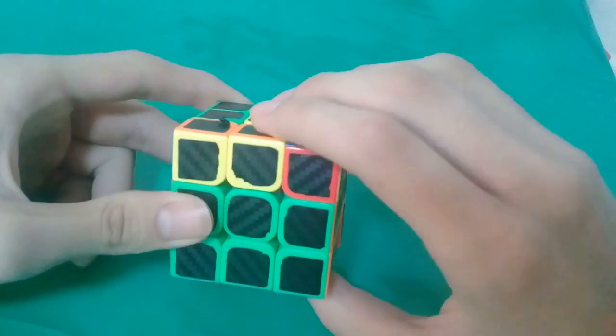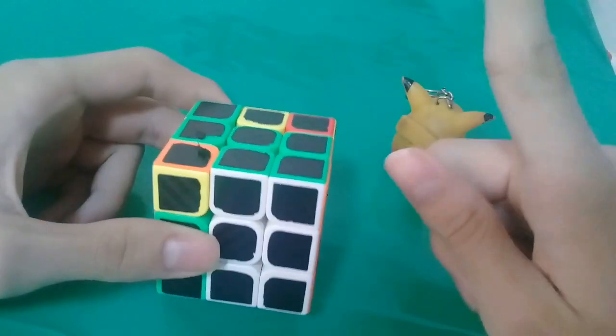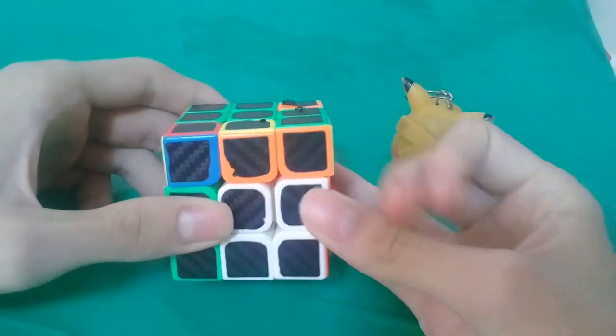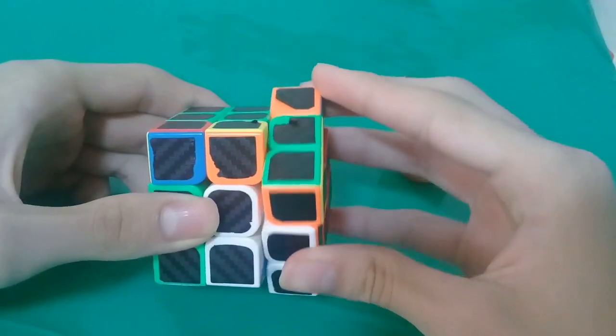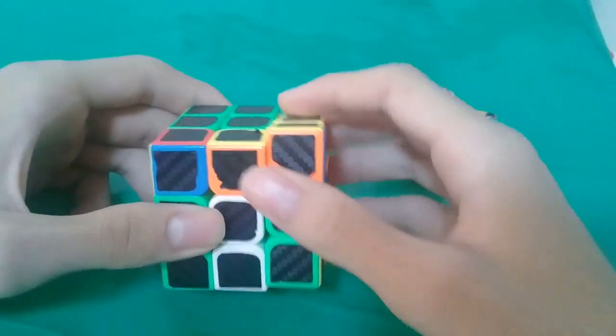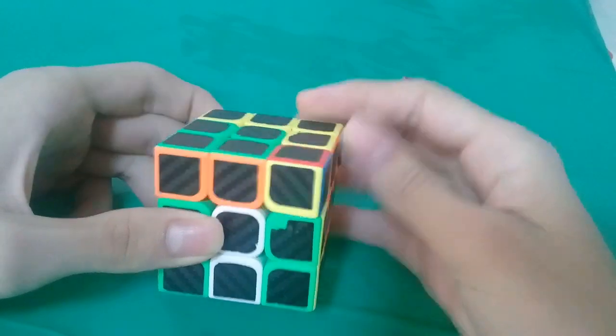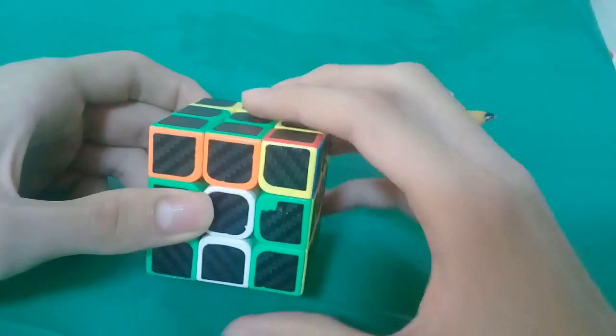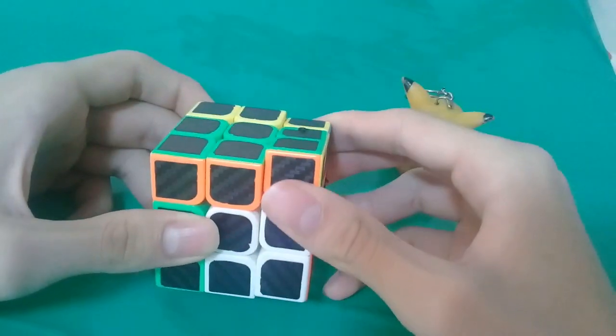You have to move these 2 layers up. Now you do a double move. Now you undo 1 layer. Now you undo the upper move. Now you go up again.